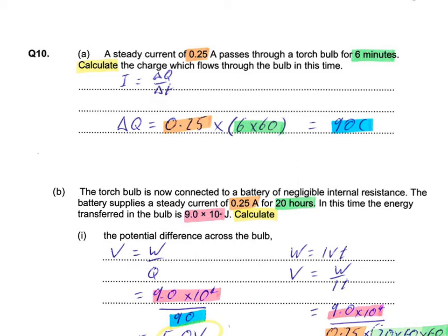So this is the electricity homework booklet question 10. We've got a steady current, 0.25 amps, passing through a torch bulb for 6 minutes, and we've got to calculate the charge. So we've got a charge and time, which should be making you think of I equals delta Q upon delta T. So delta Q is I delta T, 0.25 amps for the 6 minutes, which remember is 6 times 60 seconds, and that comes out as 90 coulombs.